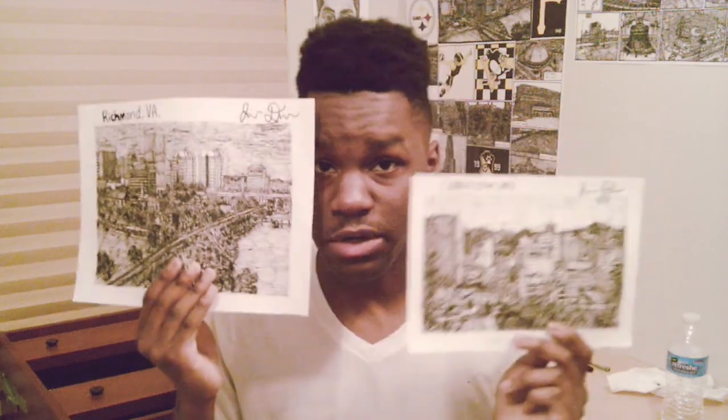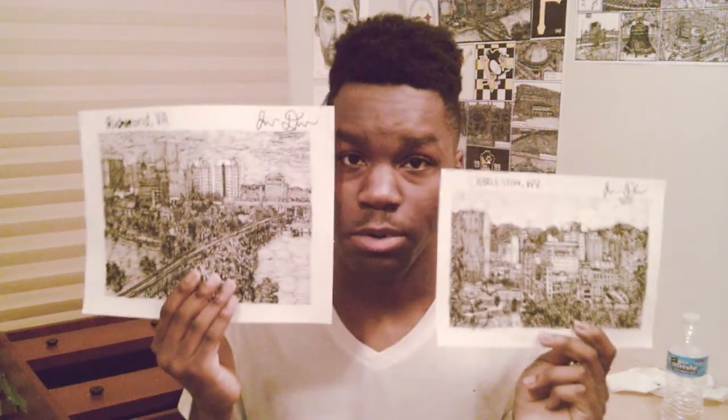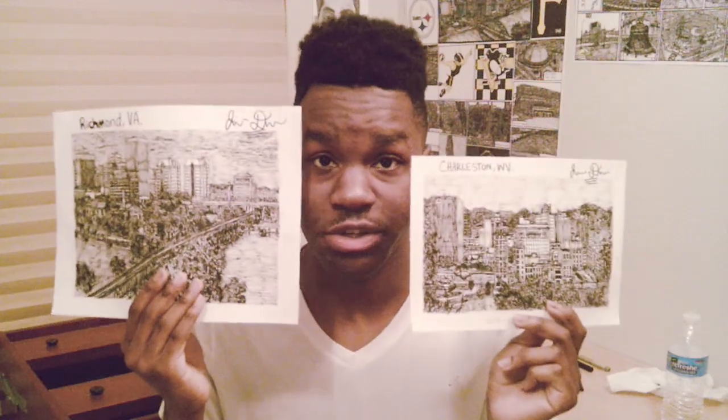Here are two capital cities together for both West Virginia and Virginia.